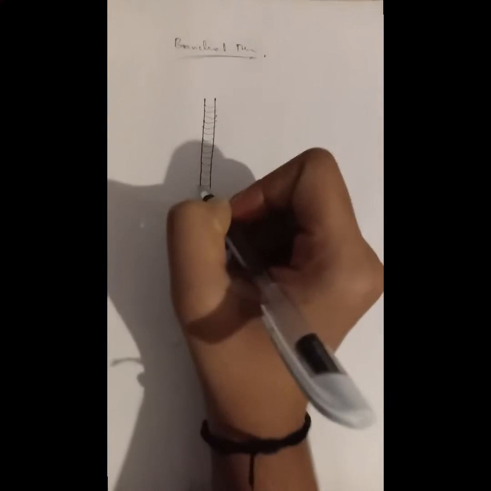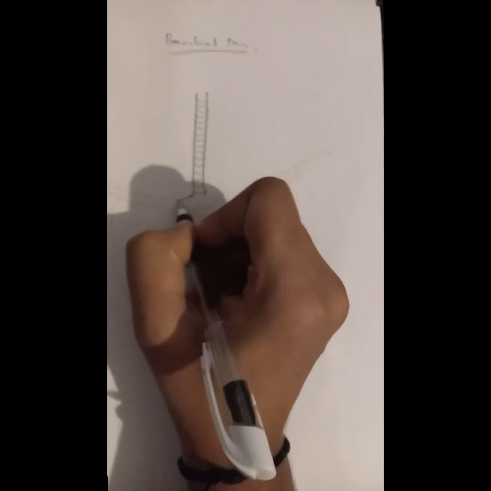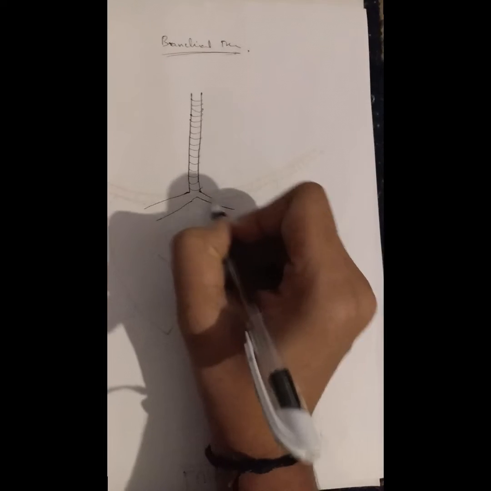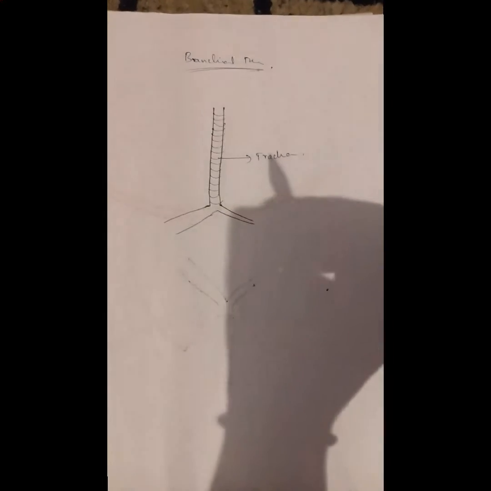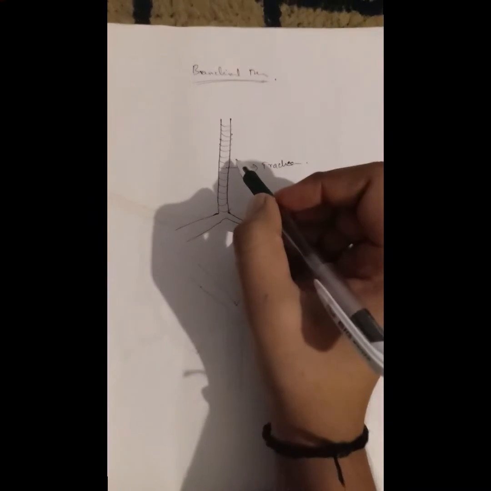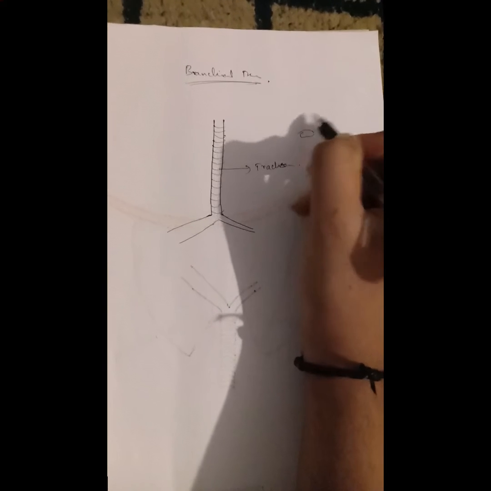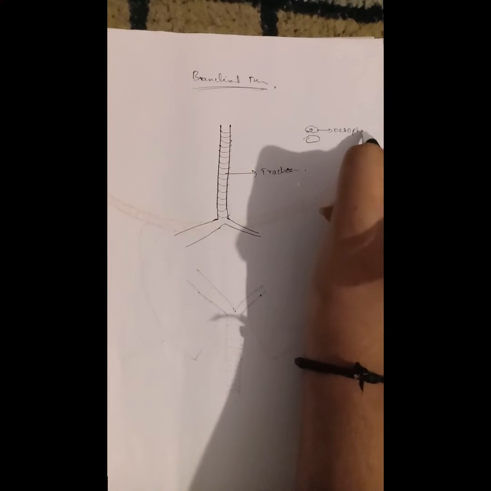This is the trachea, friends. If we see the whole topography of the trachea, behind the trachea there is the esophagus, friends.